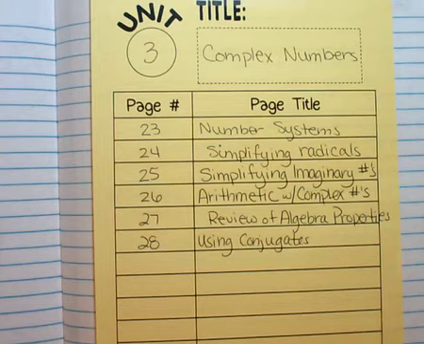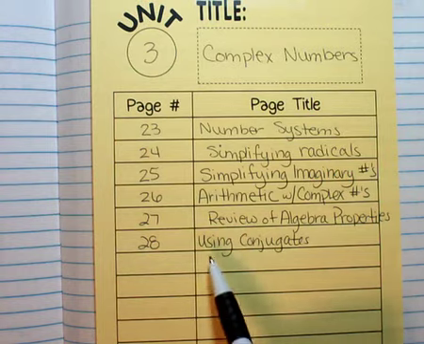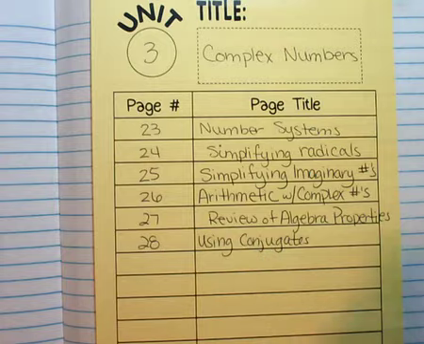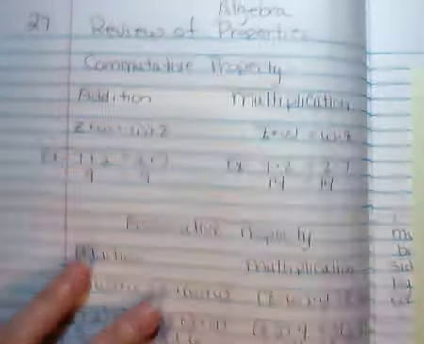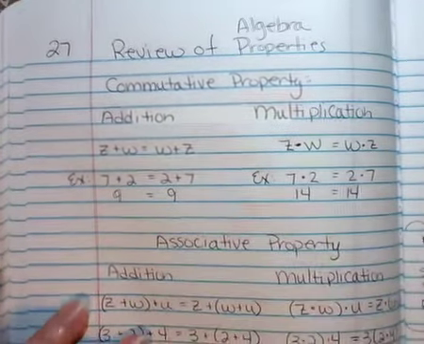So this set of notes is going to complete pages 27 and 28 in your notes. Page 27 will be a review of our algebra properties, and on page 28 we will be talking about how we are going to use conjugates. So let's go to page 27, our review of our algebra properties.